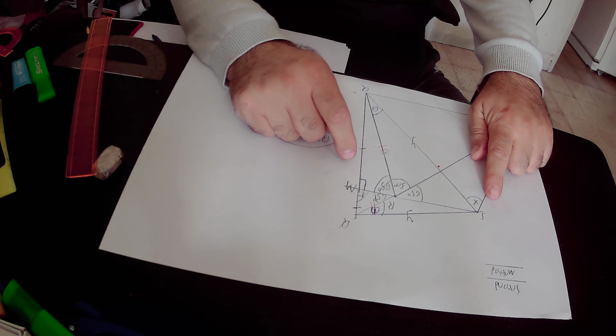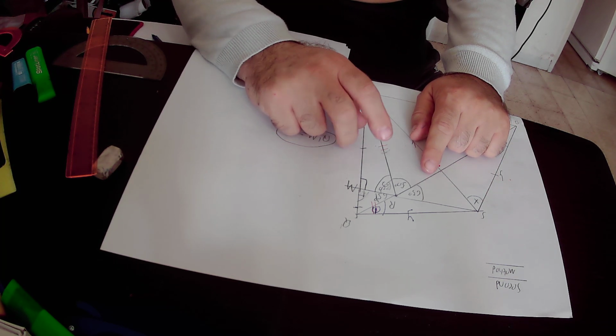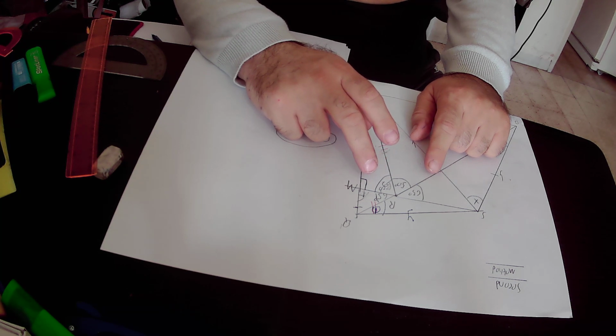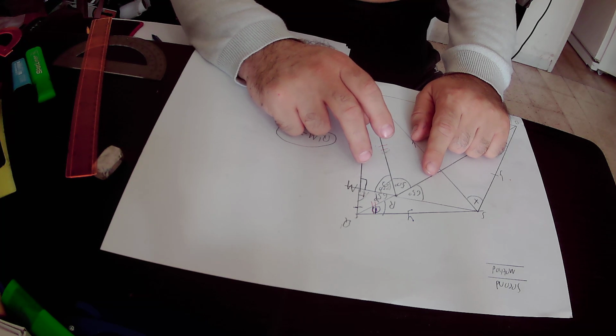And we know that the sum of the angles on one side of a straight line equals 180 degrees. So if we focus at point R on the lower side of SM, the sum of the angles must equal 180 degrees.